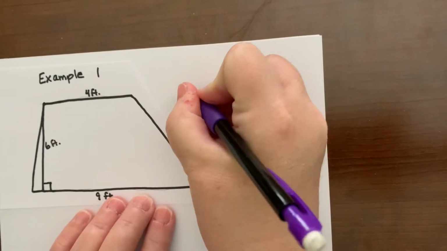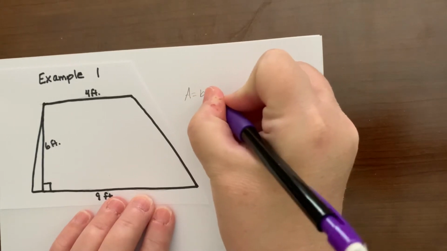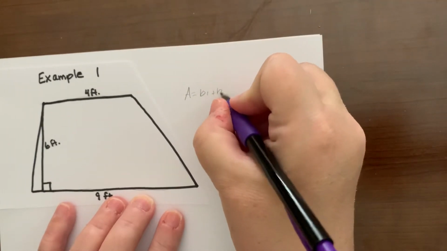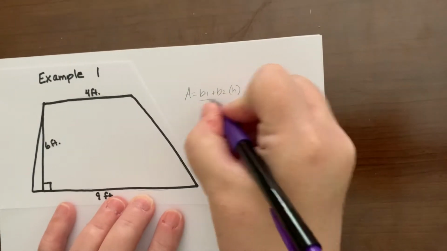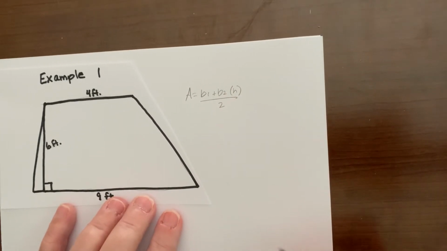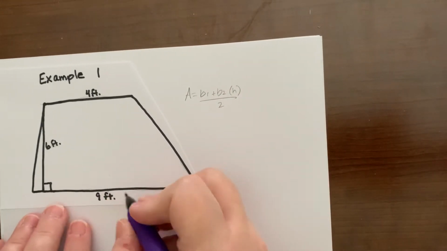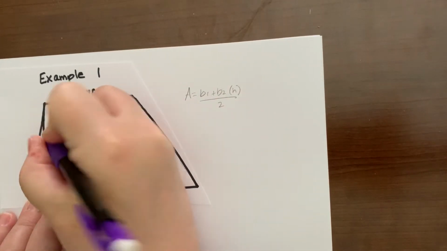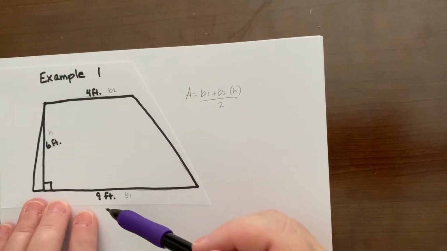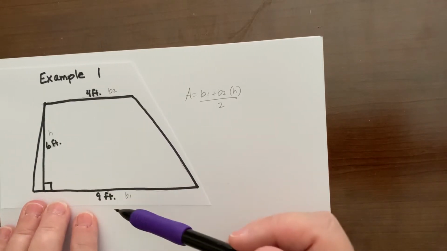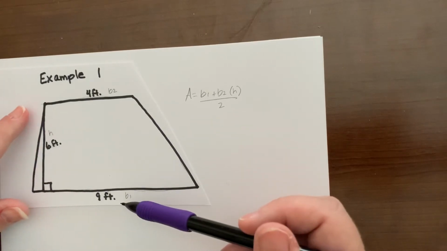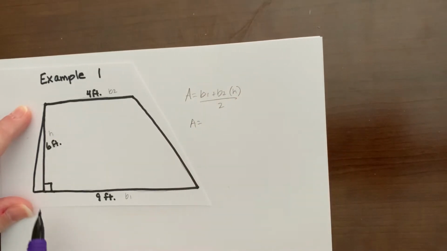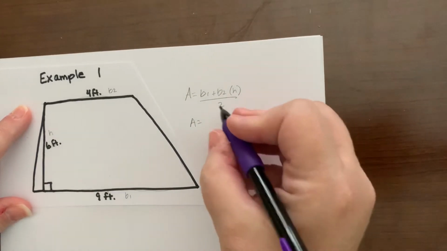Okay, so here's what I'm going to do. I'm going to do area equals base 1 plus base 2 times my height divided by 2. So when I look at this, I'm going to call this base 1 and this base 2, and this is my height. Commutative property works here. It doesn't matter which one is which because I'm adding them together. So because I'm adding them, it doesn't matter which one's base 1 and which one's base 2. But I usually call my bottom line my base 1 and my top line my base 2.